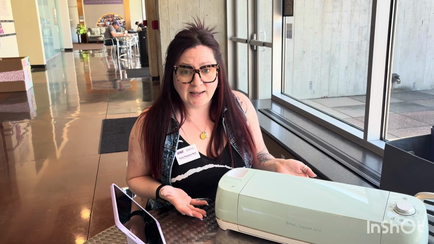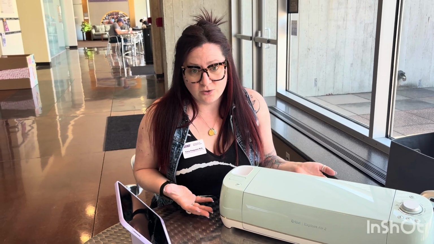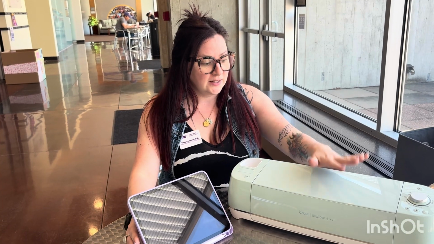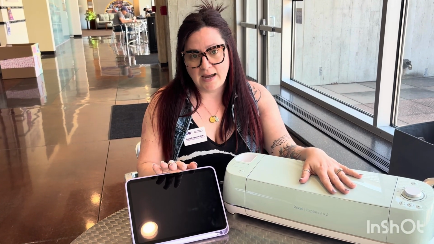I'm Tracy. I'm here at the Office of Student Involvement, and today I'm going to show you how to set up our Cricut that you can check out and use for all of your student organization resources needs. The only things that you're going to need is the Cricut and either a tablet or a computer.